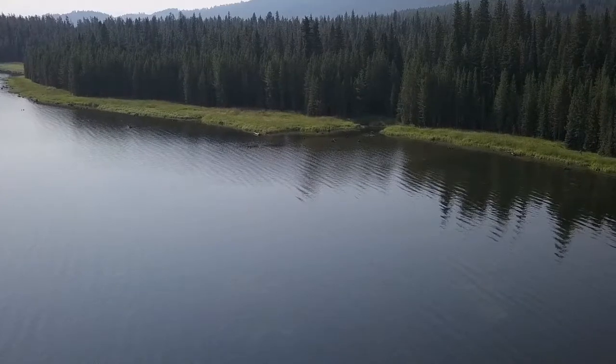Another one, streams. Look around. If streams are flowing into the lake, guess what that's doing? It's bringing oxygen down. That's great in the summer, cooler water. It's bringing in insects and bugs. So those are your geographical features you can look for.